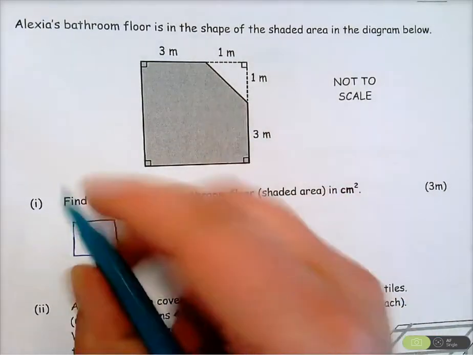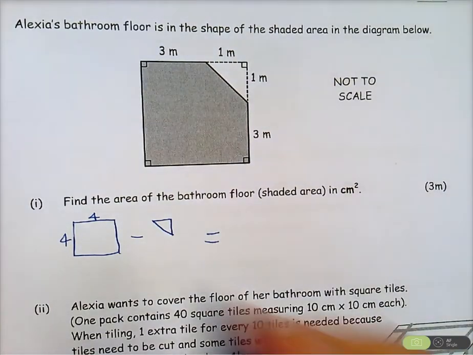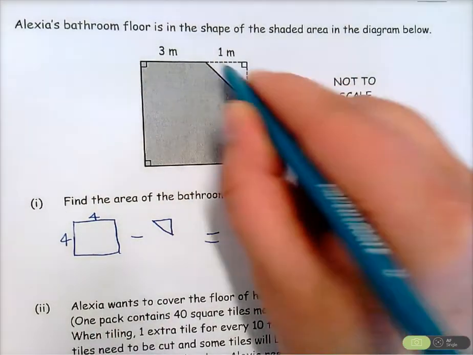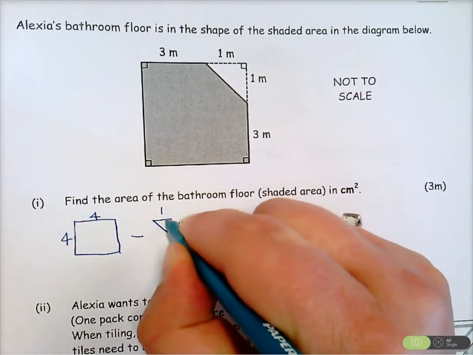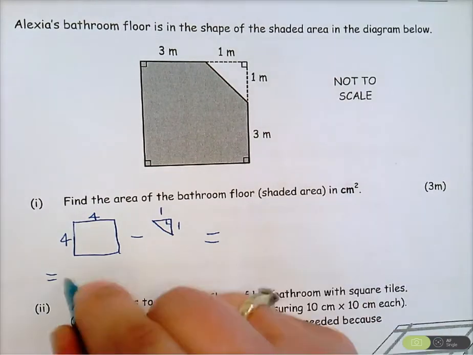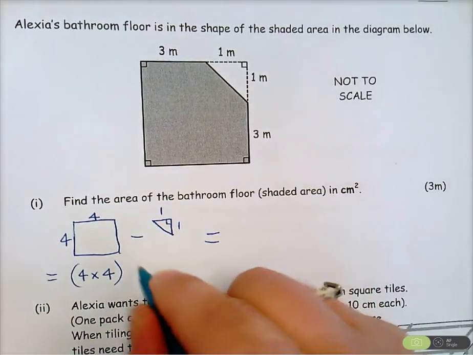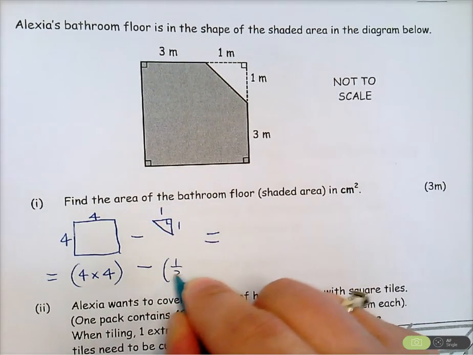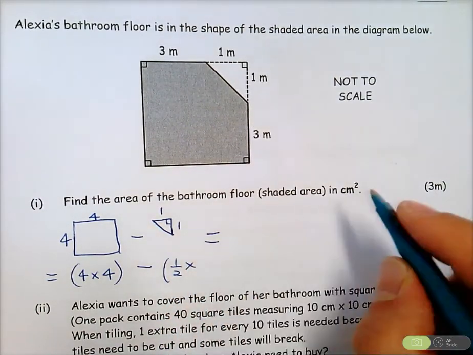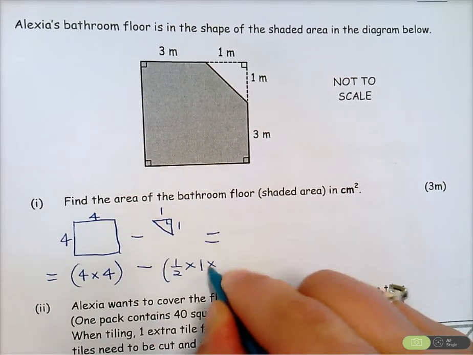4 times 4. Now this is where a lot of people would make a mistake. They wrote 3 times 3. So the area of this is 4 times 4, and this triangle has base and height 1. So how do we do the area of the square? It's 4 times 4. But the area of a triangle is a half times base times height, which is a half times 1 times 1.